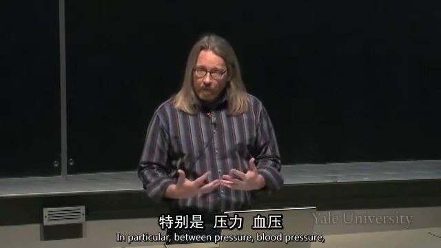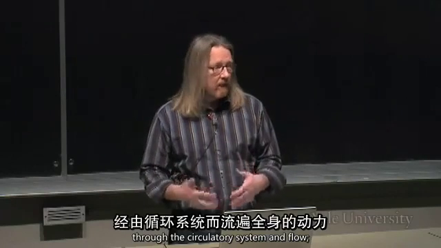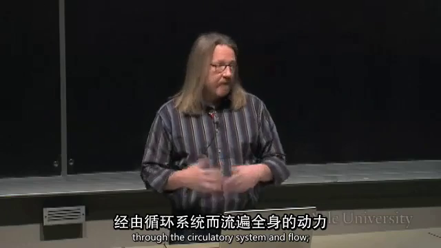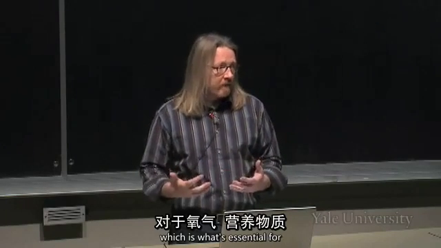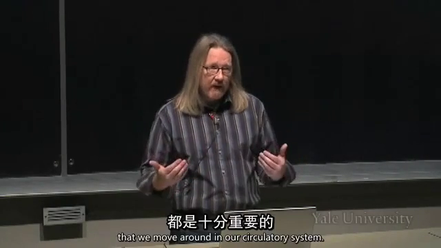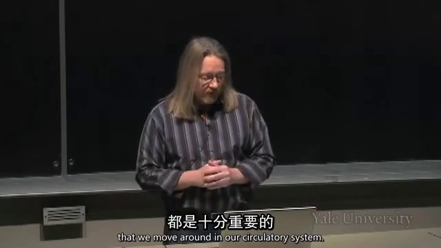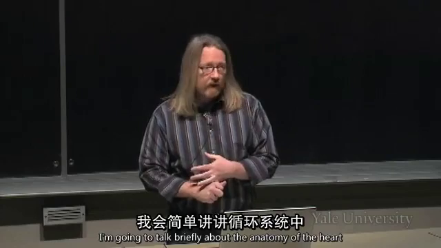to try to understand the relationship, in particular, between pressure, blood pressure, which is the force that moves blood around through the circulatory system, and flow, the actual movement of blood, which is what's essential for distributing oxygen and nutrients and everything else that we move around in our circulatory system. So I'm going to talk briefly about the anatomy of the heart and the circulatory system.